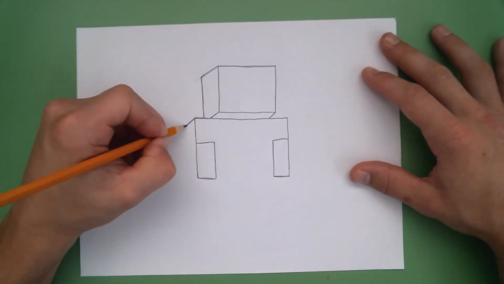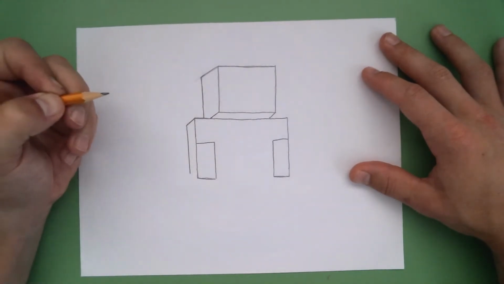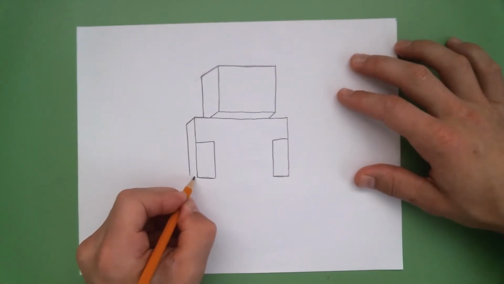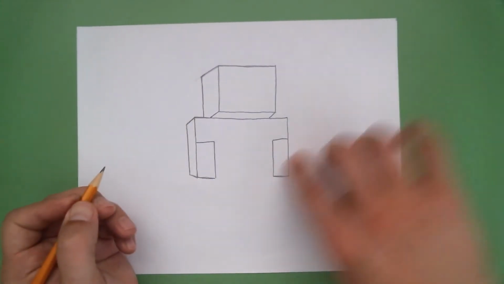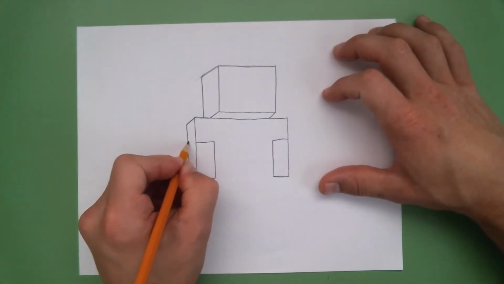And then we're going to go down, straight line, almost to the end, and then a little diagonal line here. We're going to continue this. This is his sleeve, so just a straight line here.